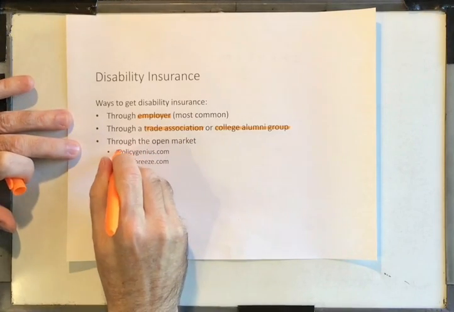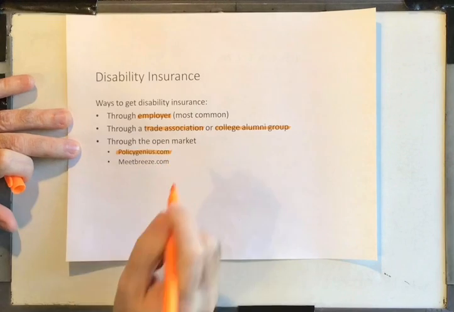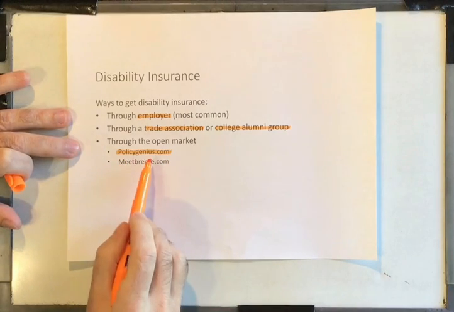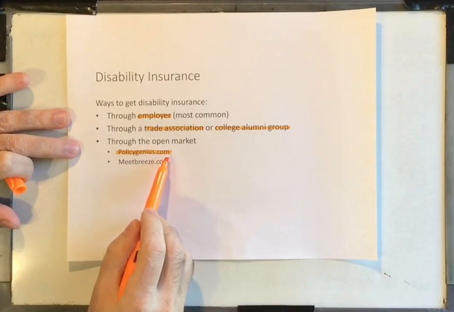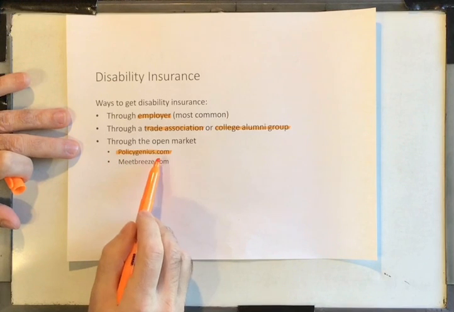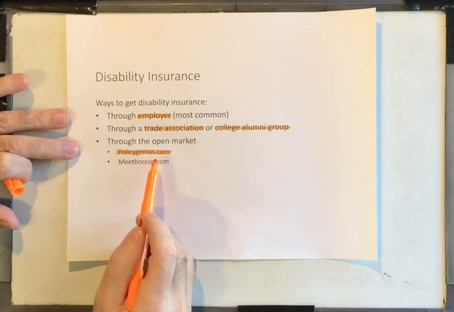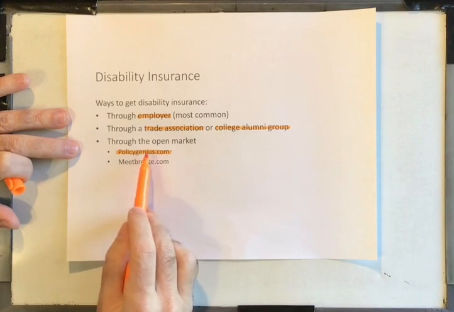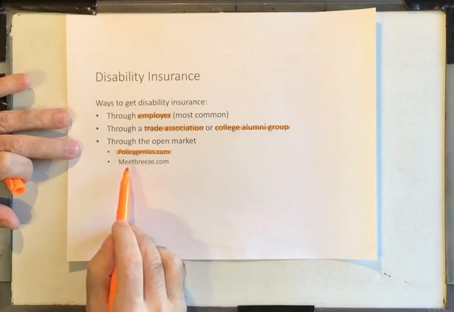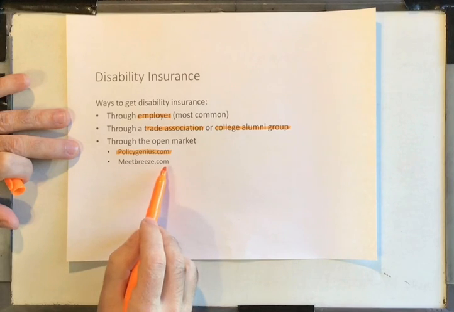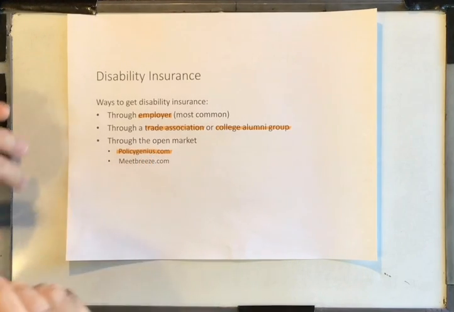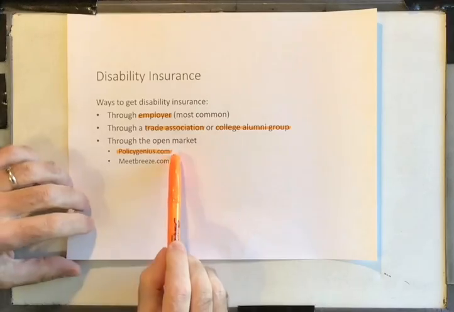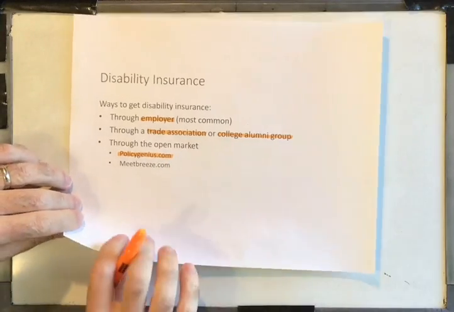The most well-known way to buy it right now is through policygenius.com. You can just go there. You can buy any kind of insurance on that website. It's just a website that tries to find you the cheapest insurance for your needs. And there's another website called meetbreeze.com that you can check out as well. But Policy Genius is the one, I guess they're spending the most money advertising.